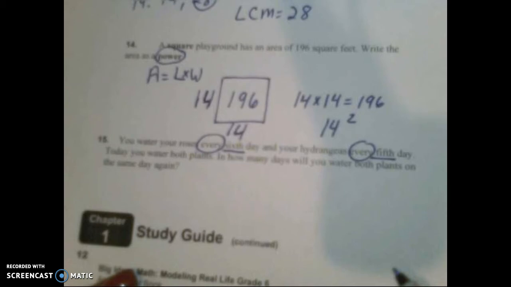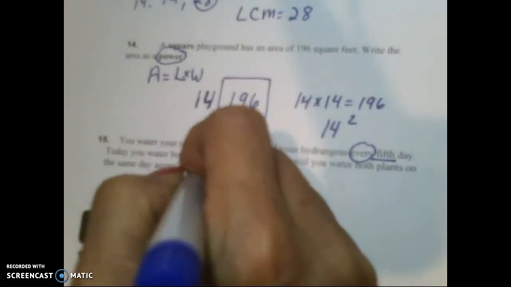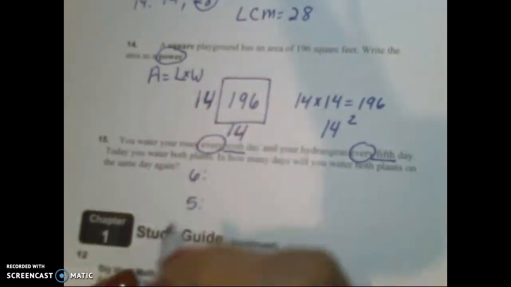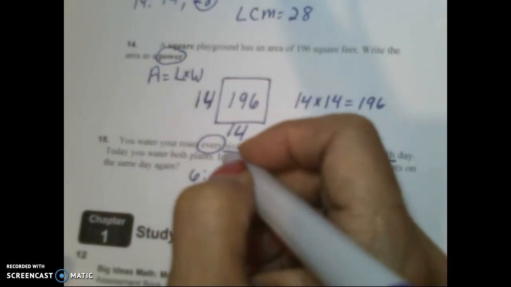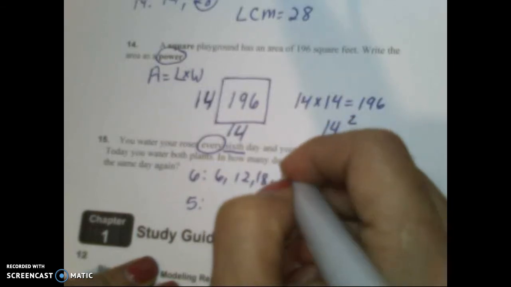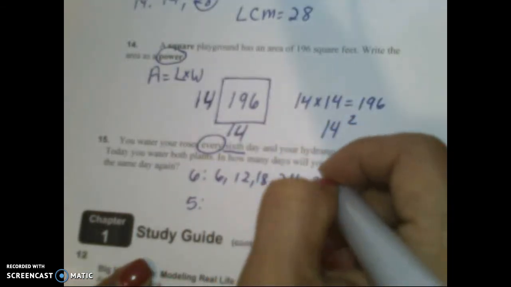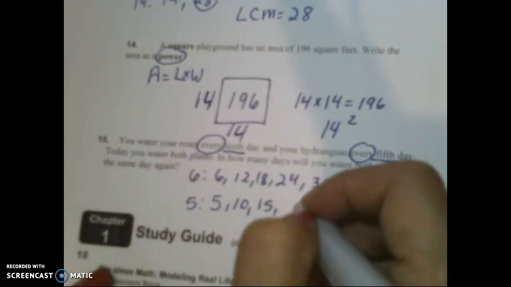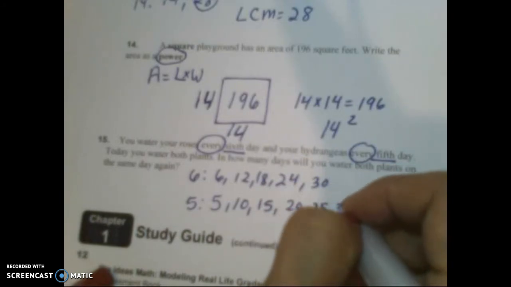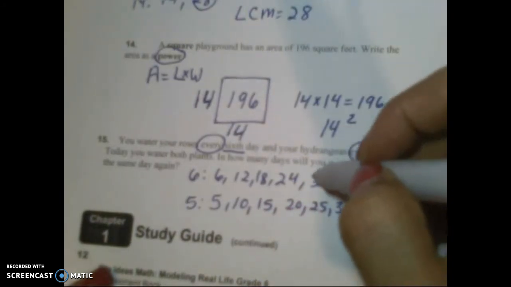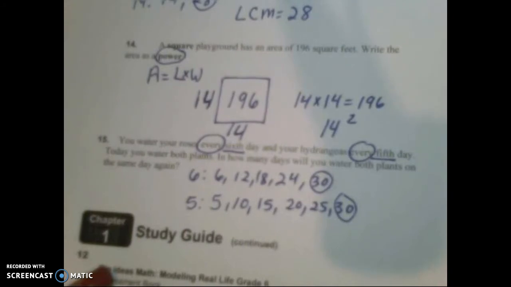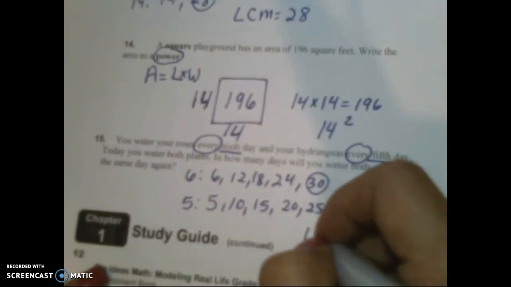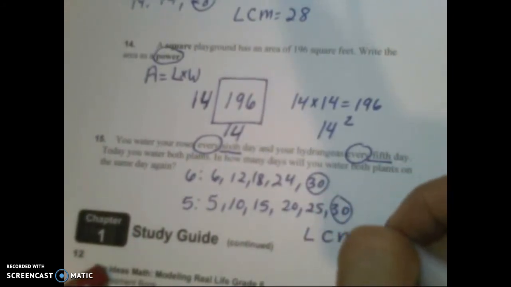So you're going to list your multiples to see. Multiples of 6 and multiples of 5. My multiples of 6 are 6, 12, 18, 24, 30. I can keep going, but I'm going to stop right there just to see, because I know if I count by 5s, I will reach 30. 15, 20, 25, 30. So this is the least common multiple. The LCM is 30 days.